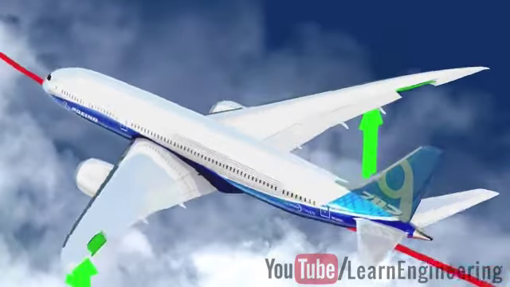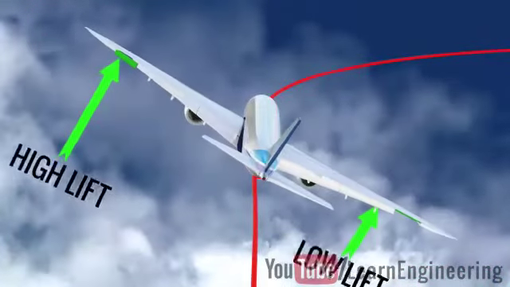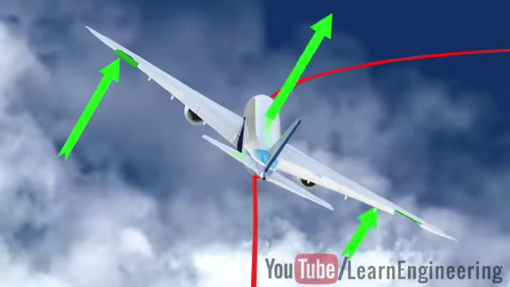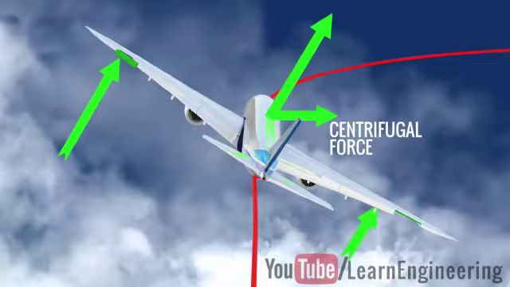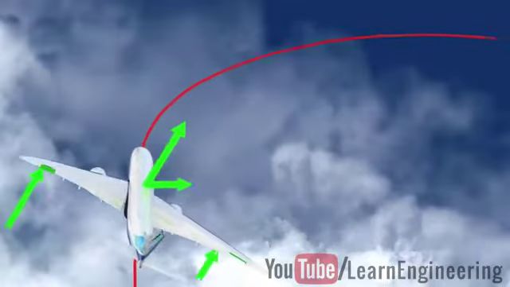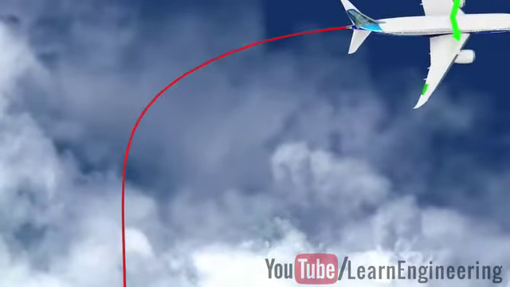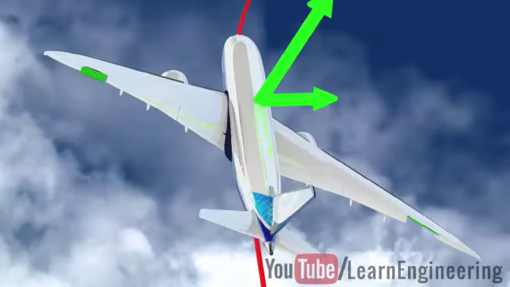The difference in the lift force will make the airplane roll. In this roll condition, the lift is not vertical. The horizontal component of the lift can provide the necessary centrifugal force to bank the aircraft. This way, the pilot can make a turn of any radius depending upon the angle of roll and the speed of the airplane. However, this banking technique has some drawbacks.